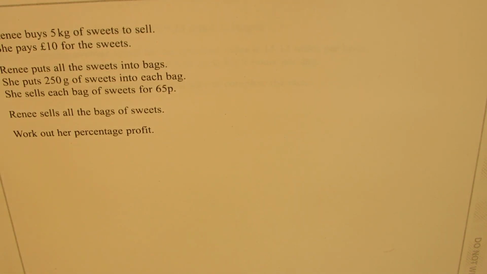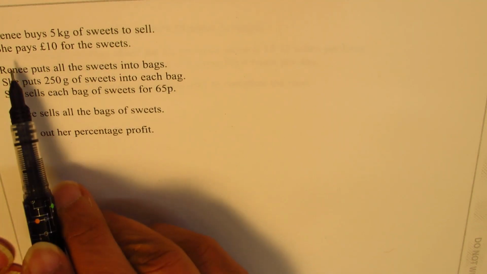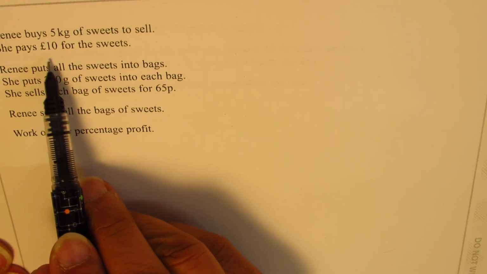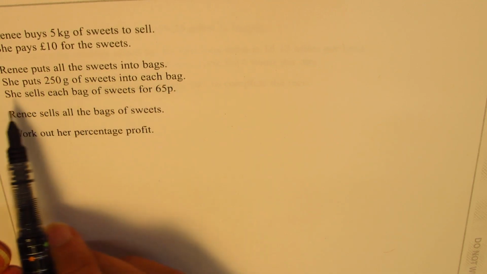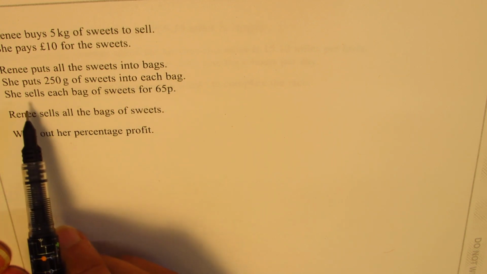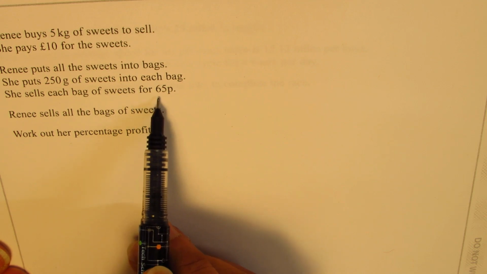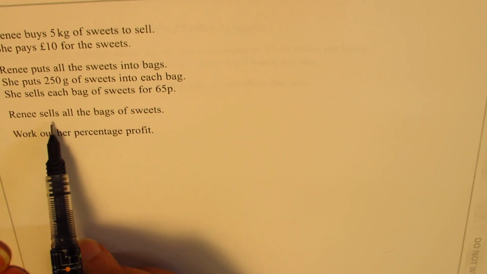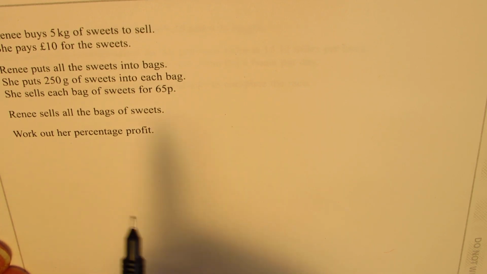The next question here, question number 3 is, Rennie buys 5 kg of sweets to sell. She pays 10 pounds for the sweets. Rennie puts all the sweets into bags. She puts 250 grams of sweets into each bag and sells each bag of sweets for 65 pence. Rennie sells all the bags of the sweets. Work out her percentage profit, right?